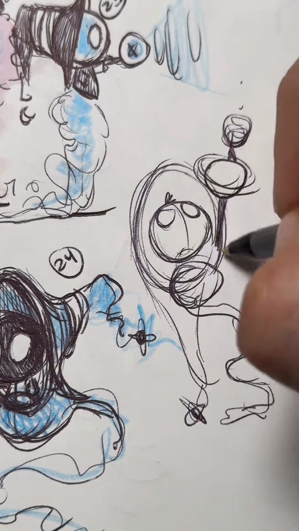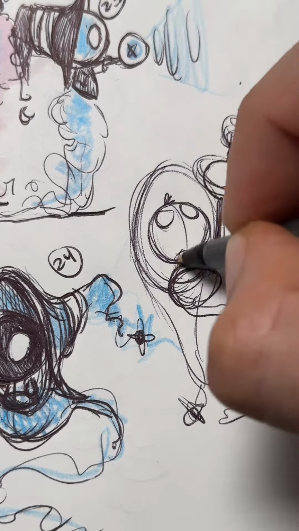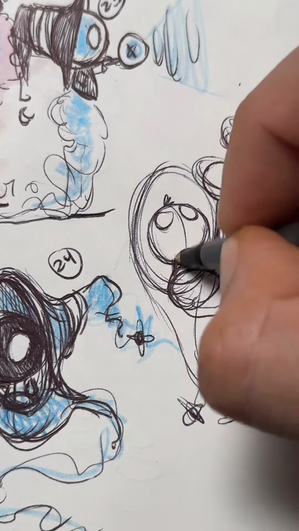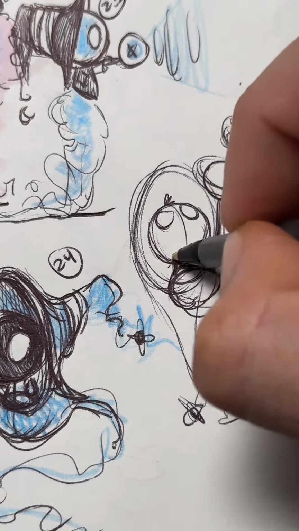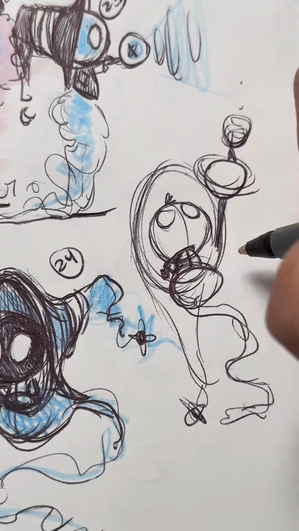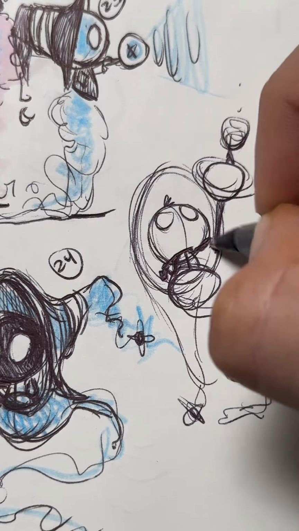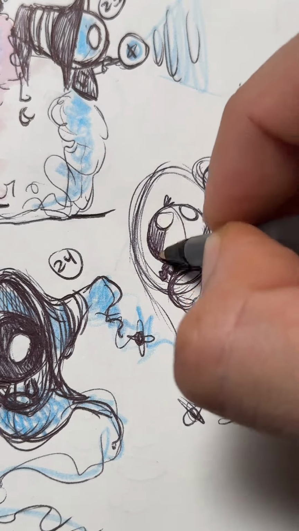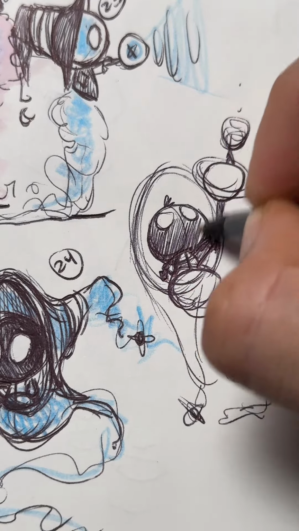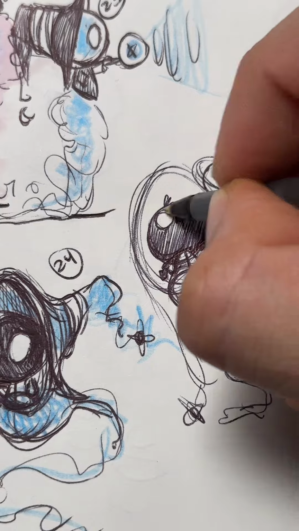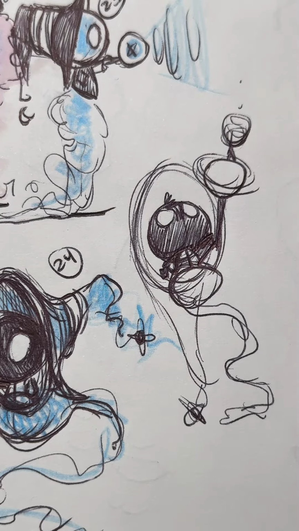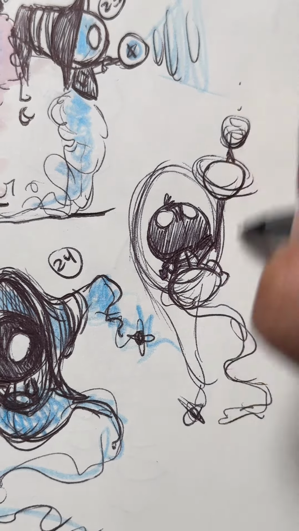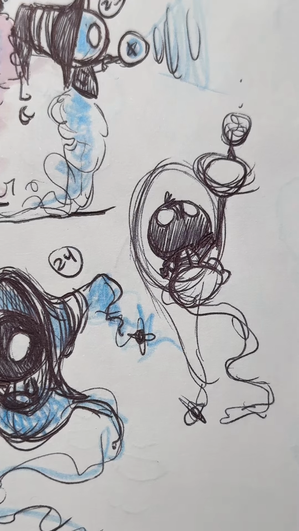Let's see. If his little cloud is here, his little tail, his body would be right there. There you go. It's kind of cool.